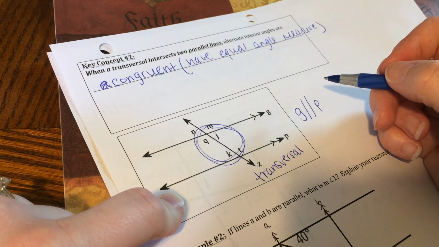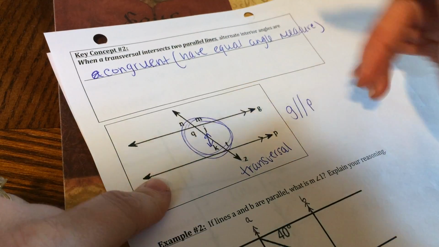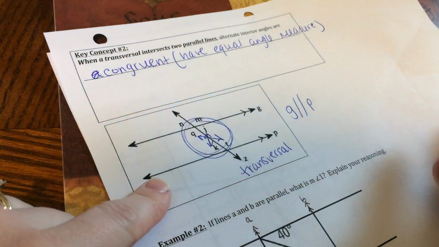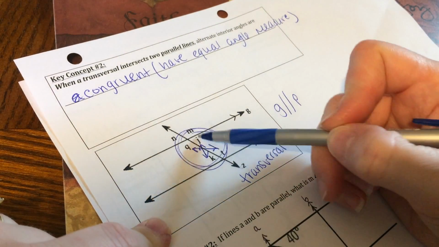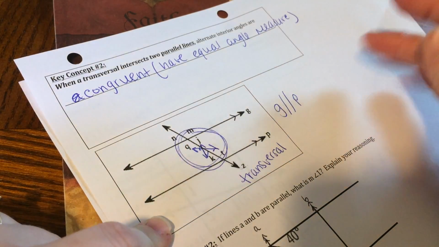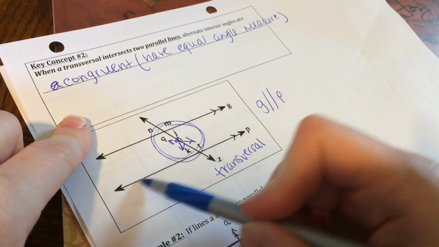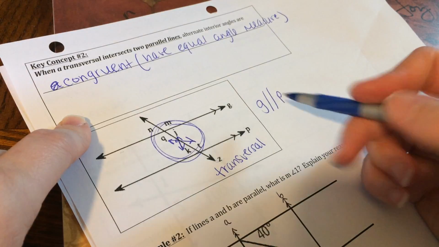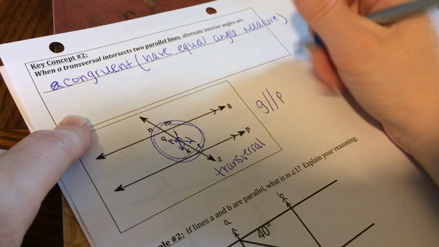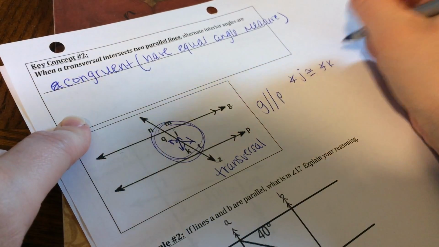And the alternate interior, remember, they're alternate, meaning they're on opposite sides of the transversal. So J and K are alternate interior angles, and Q and T. Remember, they make like a crisscross here. All right, and basically what the definition is saying, the key concept, is that since these two lines are parallel, the alternate interior angles are congruent. So angle J is congruent to angle K.